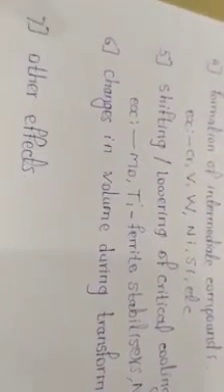The sixth point is the change in volume during transformations. As we have seen in the TTT diagram, according to the cooling rate and the cooling medium, the microstructures will change, and similarly the hardening properties will change.